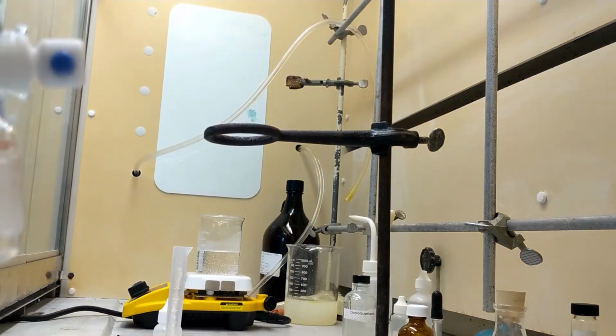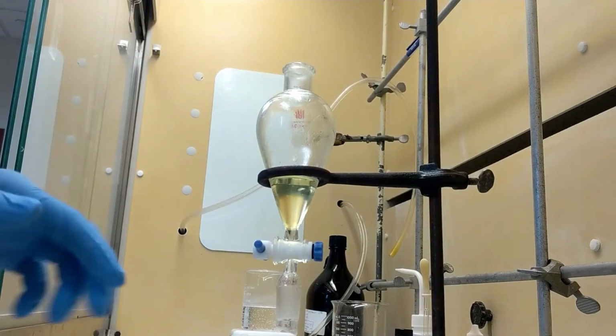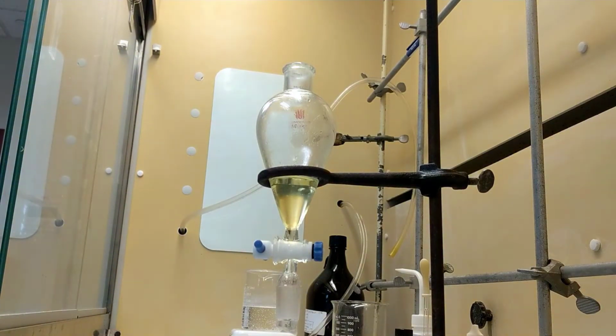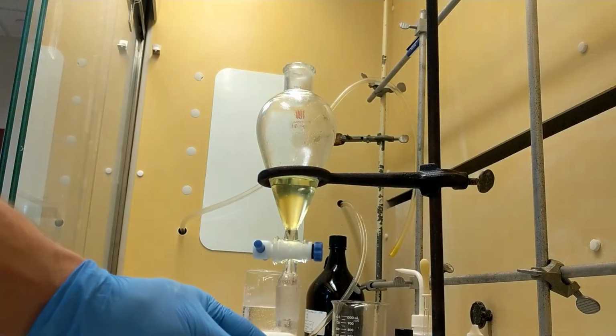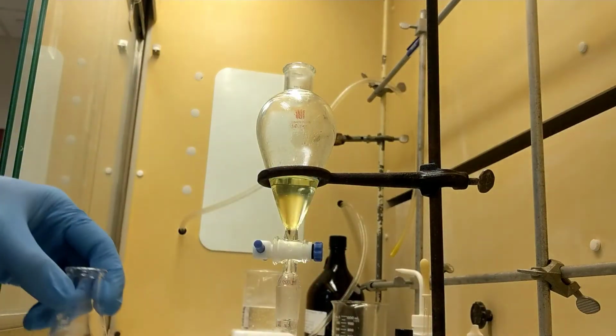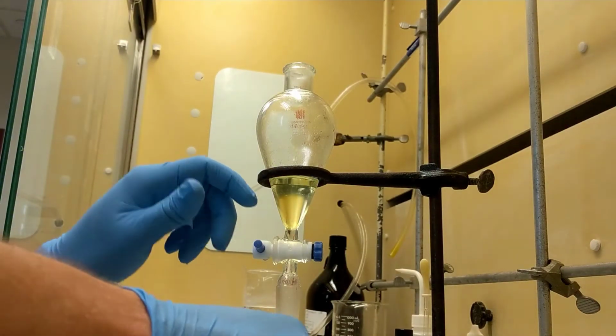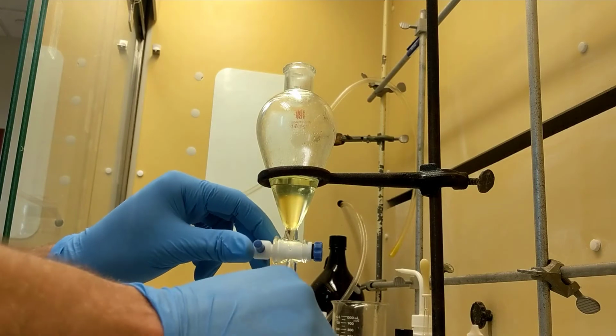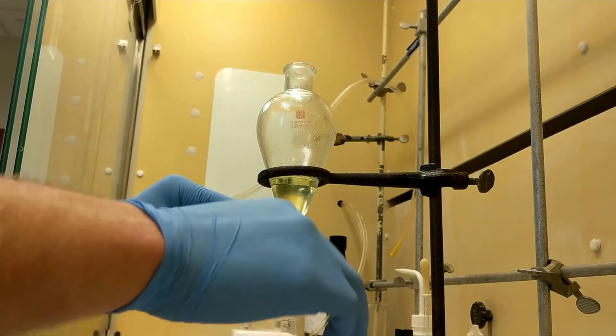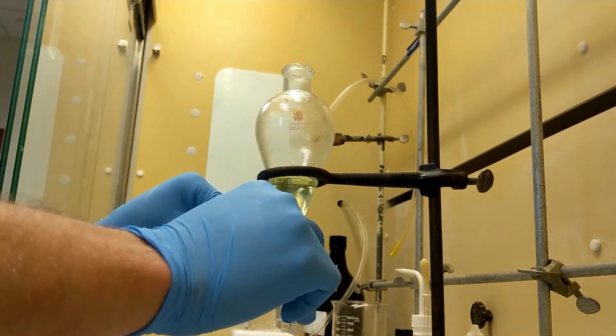Alright guys, I'm going to go ahead and pull out the bottom layer, and this is going to be my first NaOH extraction. Okay, so I'm just going to pull it out into this Erlenmeyer flask. You guys can watch it divide, or watch it extract.